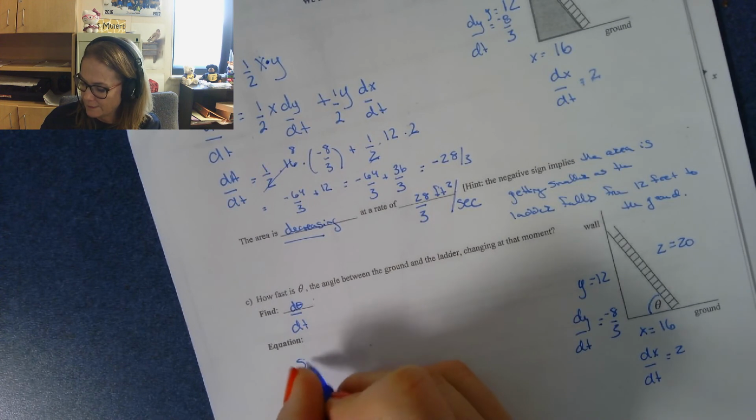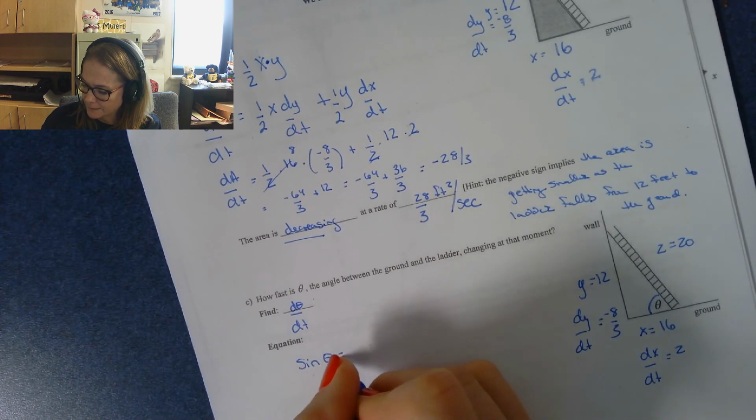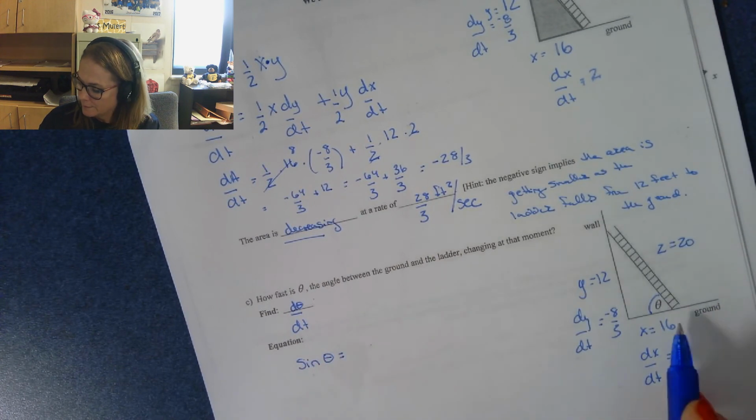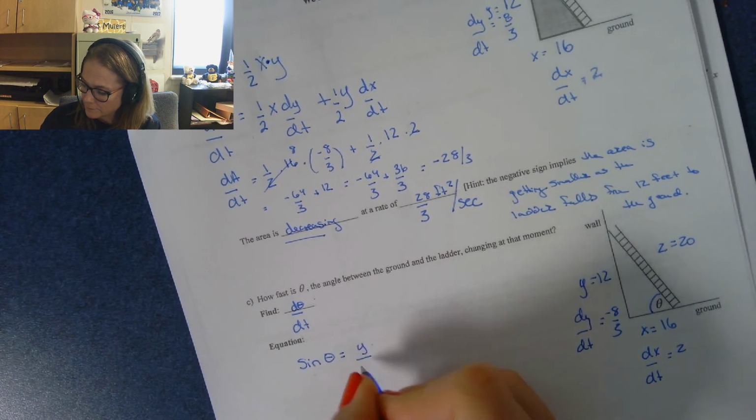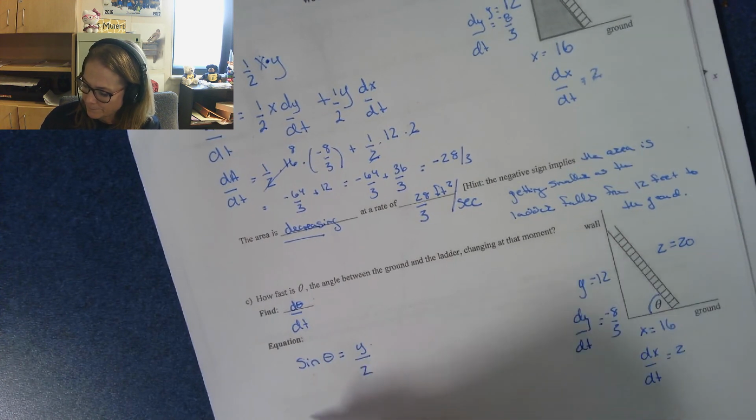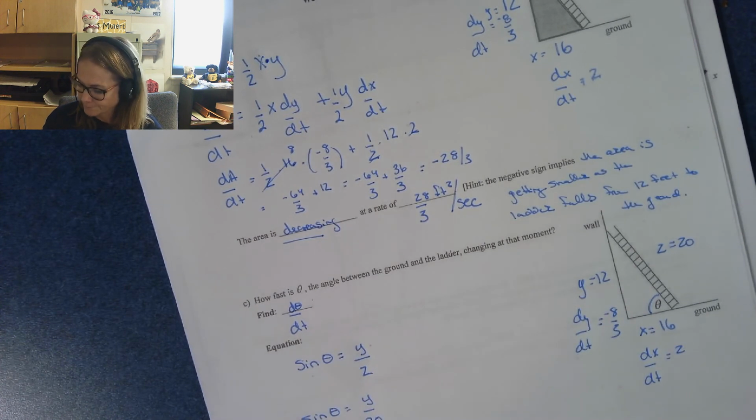So the sine of theta is equal to opposite over hypotenuse. And so that is y over a constant of 20. Okay, so we'll get d theta dt into the picture once we differentiate sine.